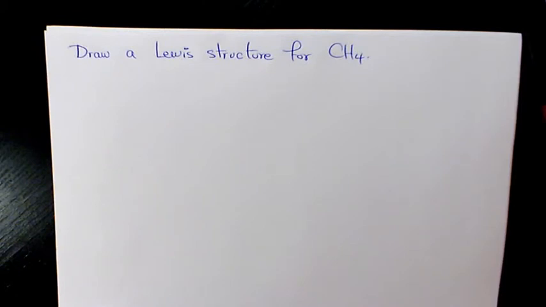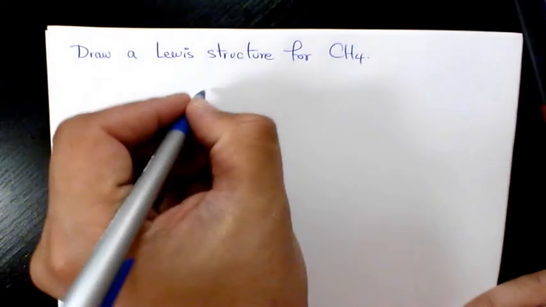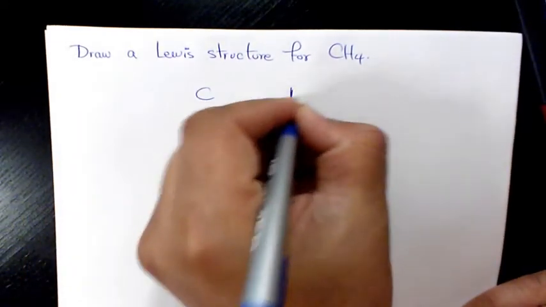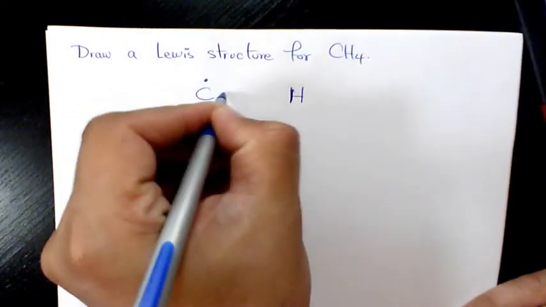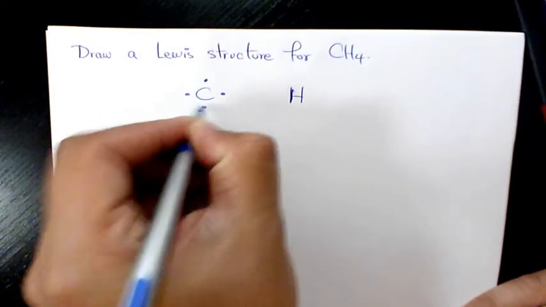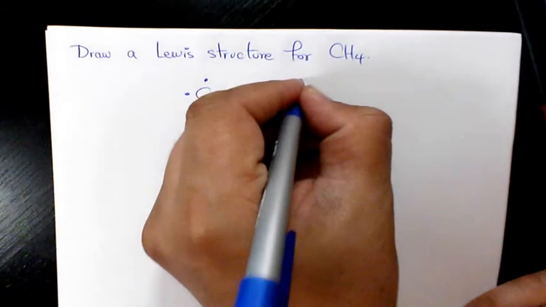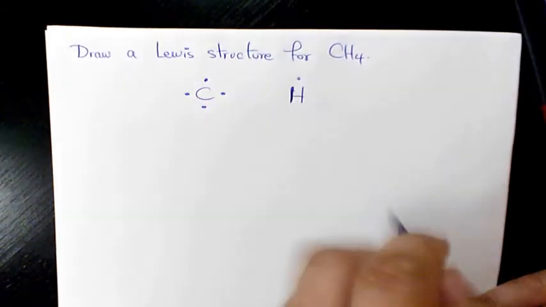Next example is to draw a Lewis structure for CH4 or methane. So again, I need to write down the elements and write down the bonding capacity. That's the Lewis structure for carbon, and for hydrogen is like that.